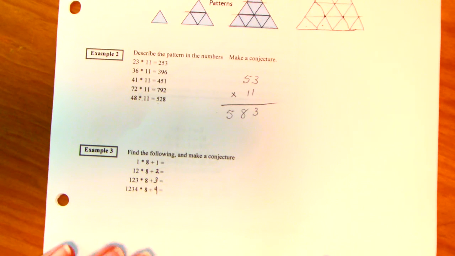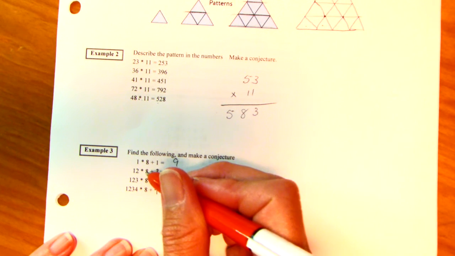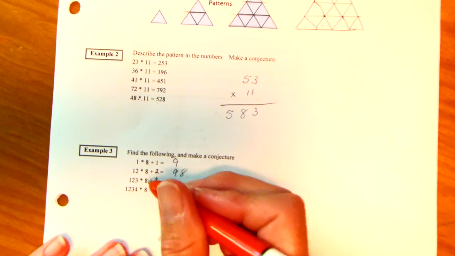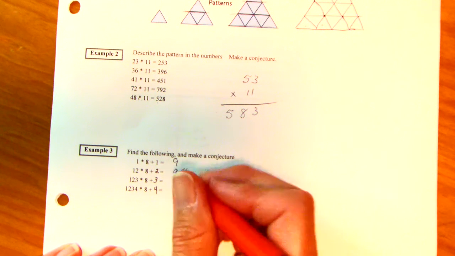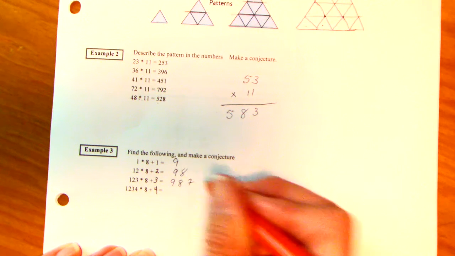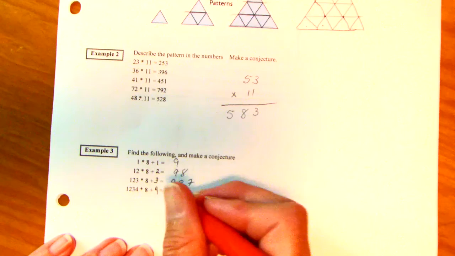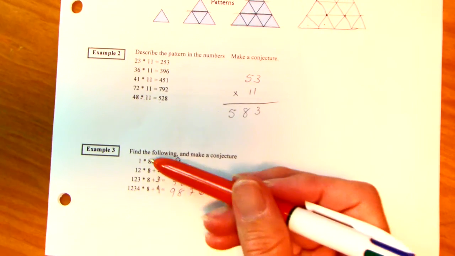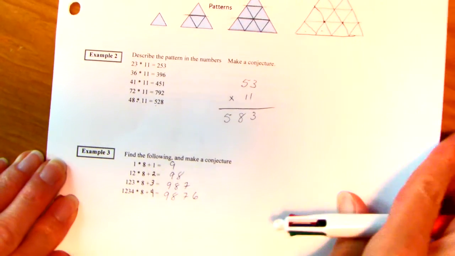How about this one? This one's kind of neat. Find the following and make a conjecture. Okay, well, 8 times 1 is 8, plus 1 is 9. 12 times 8 is 96, plus 2 is 98. 123 times 8 plus 3 is 987. I know you're probably wondering how I did that, but I worked this out earlier. Take a while, guess what this one's going to be. 9876. It's pretty cool, isn't it? So follow that pattern. Make your conjecture. All right, the next page.